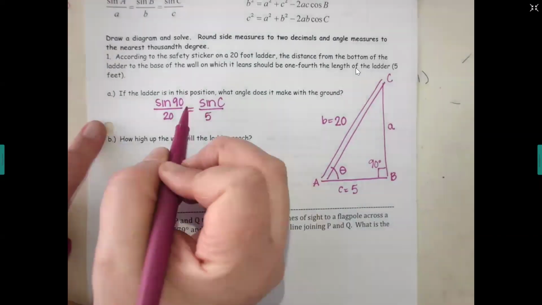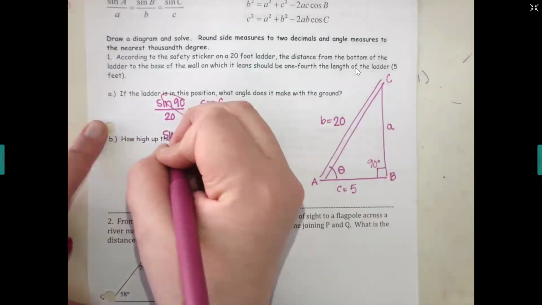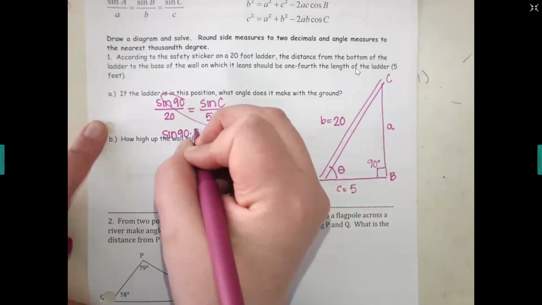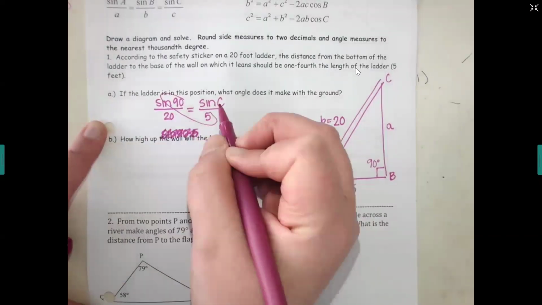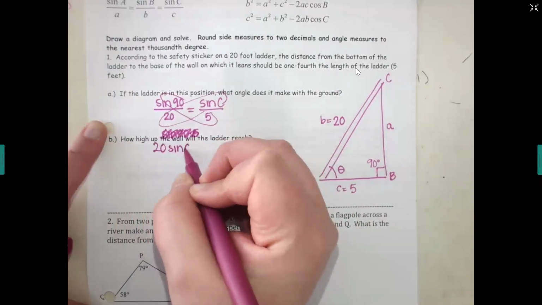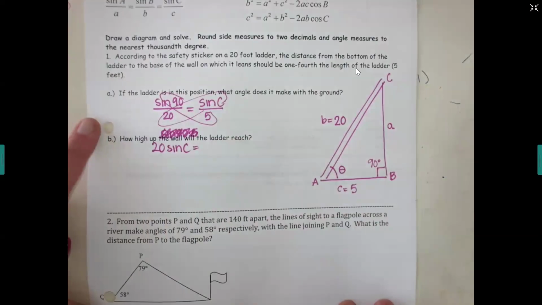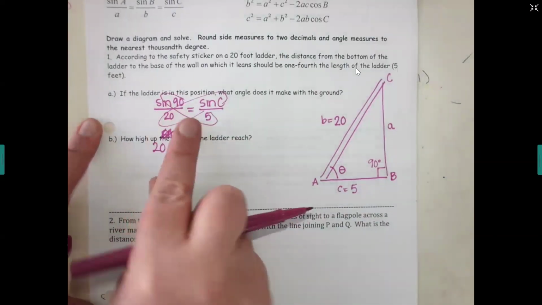So I'll do sine 90 times 5. Oh wait, no, that's the one we can multiply, sorry. We'll do 20 times sine C. That will stay 20 sine C. But then this diagonal we can put in the calculator.